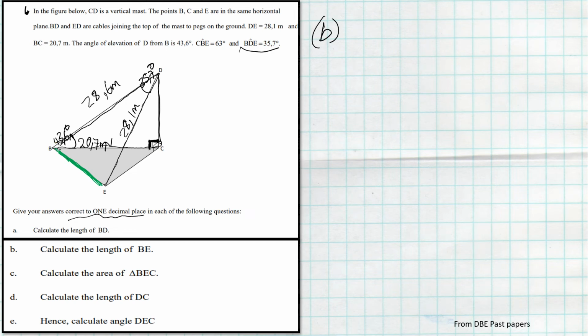Then what can we do in order to calculate BE? So take a look at that triangle. We have this side is 28.6. We also have this side is 28.1, right? And we also have an included angle. So what can we use? The cosine rule. We have to use the cosine rule to calculate this length. Sometimes you might find that the angle is not included, where you have to use the sine rule in that case.